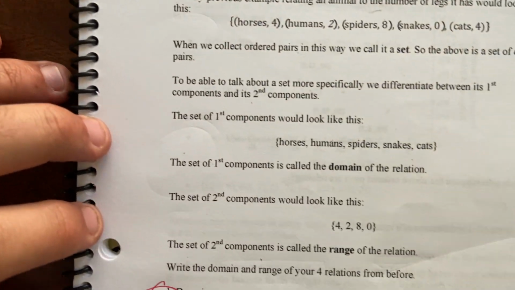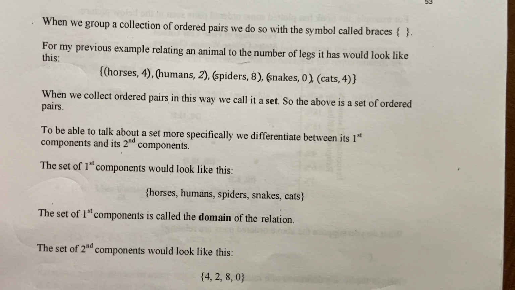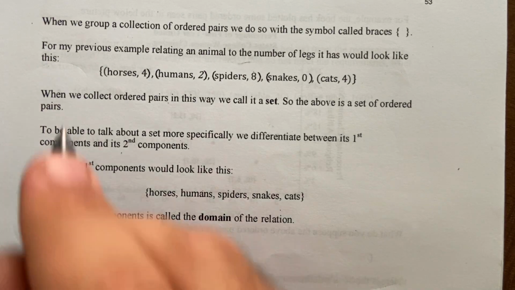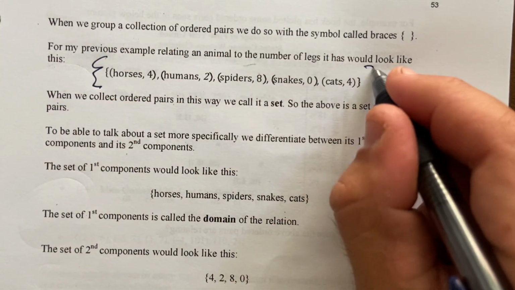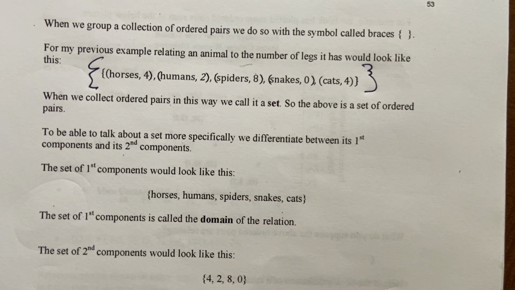So within relations, we can group them. We group them using these braces. When you group things with braces, it's said to be in a set. So this would be a set of ordered pairs, and that's what a relation is.